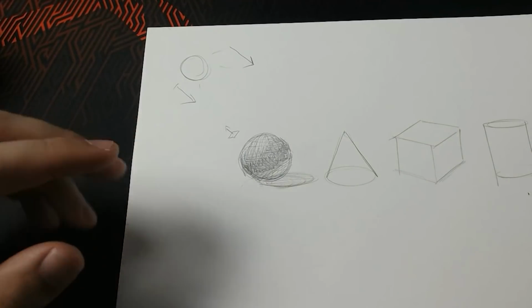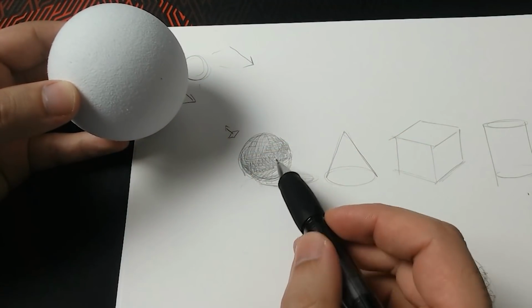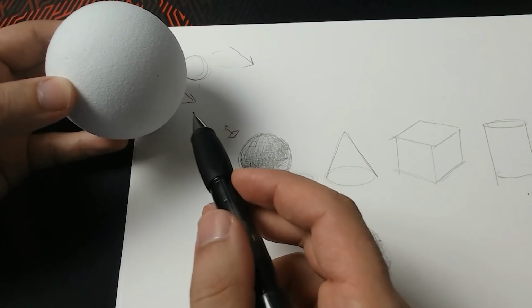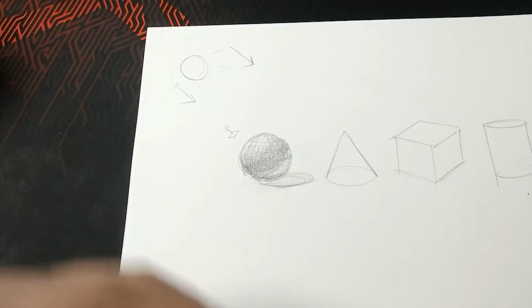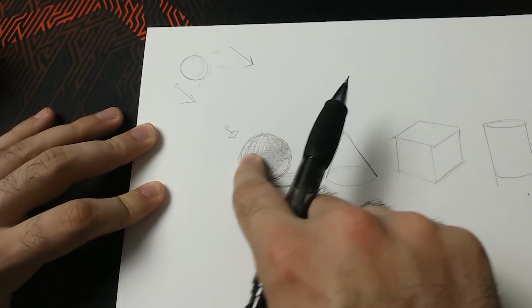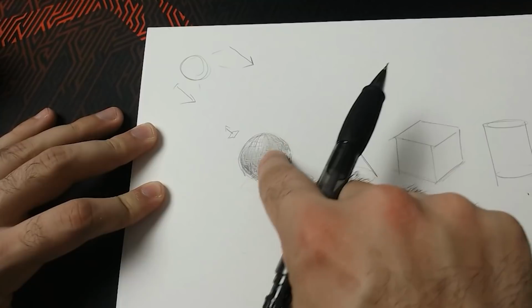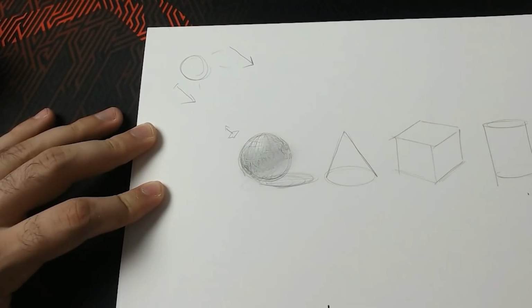So again, there's a core shadow. That's what this is right here. You got the bounce light. That's what that is here. And then the highlight area with the midtones. So I'm just using my finger to smudge to get that three-dimensional look.